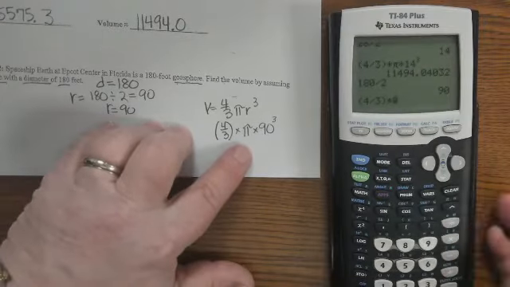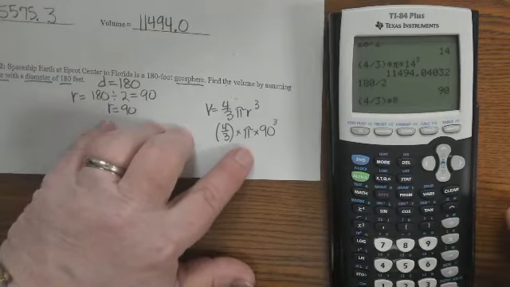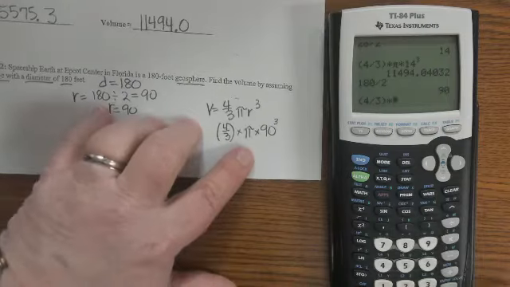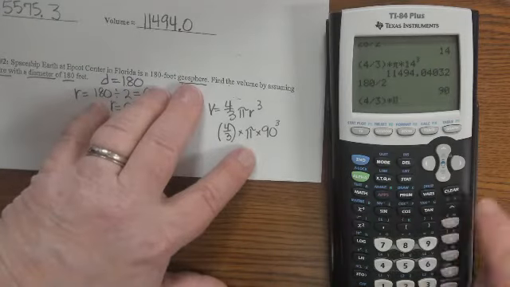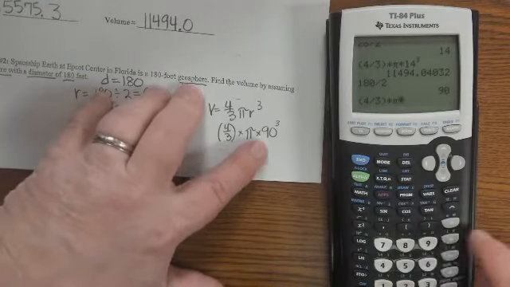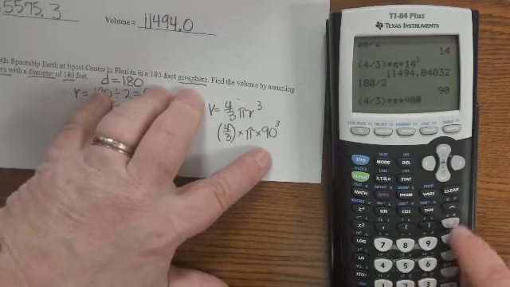A lot of you just sit there and copy what I write, and then when you go to do it, you're like, I don't know what to do. Well, if you'd been putting it in your calculator when I was, you might know what to do. I know I'm constantly griping, aren't I? Pi times, kind of like your mother.